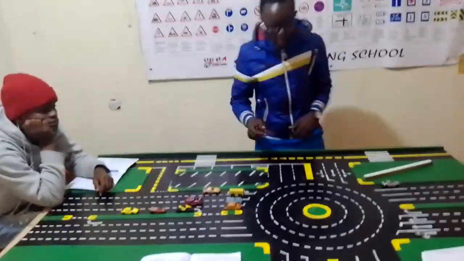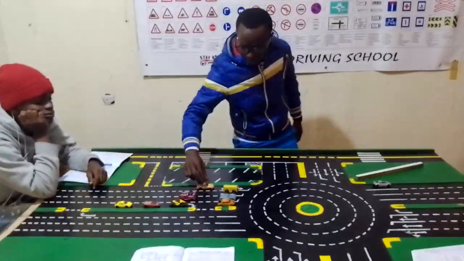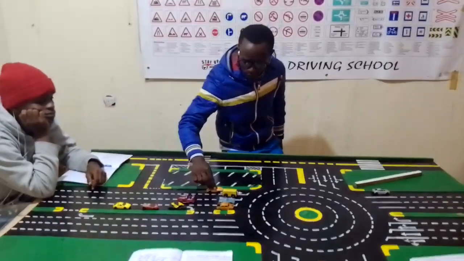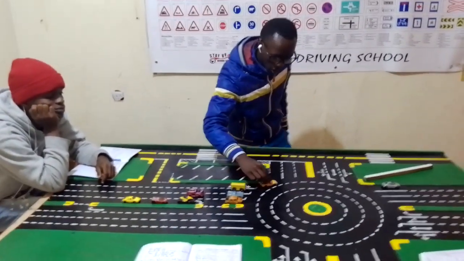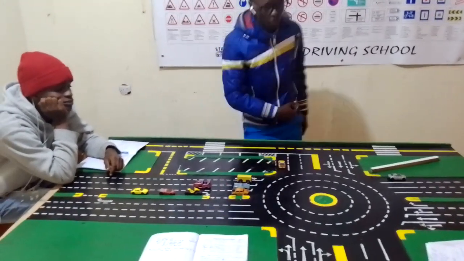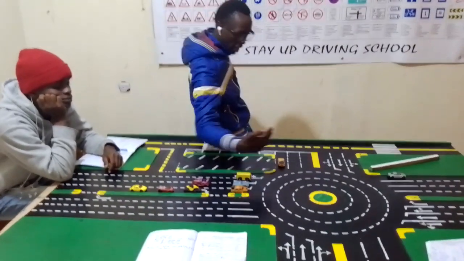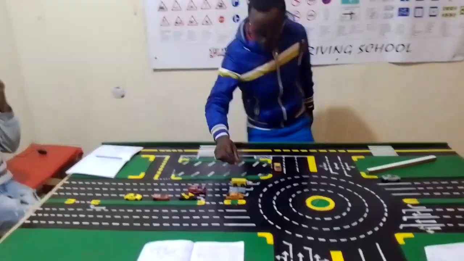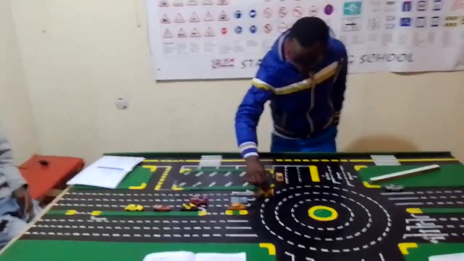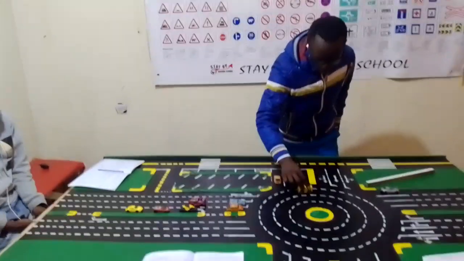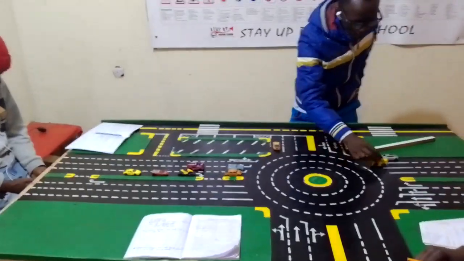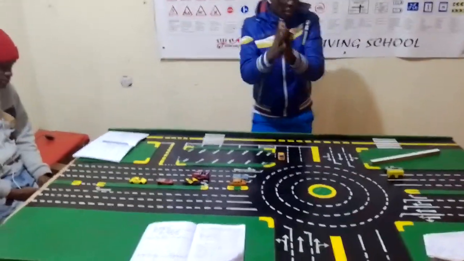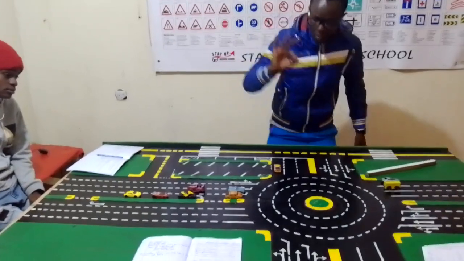Are we together? Yes. Second option, 90 degrees to the left. You start your vehicle, you join the roundabout lane 1, 90 degrees to the left. Whenever you are here, left is to this side. Then number 2, you start your vehicle, you join the roundabout lane number 2, 0 degrees, then straight. Yes. Good.